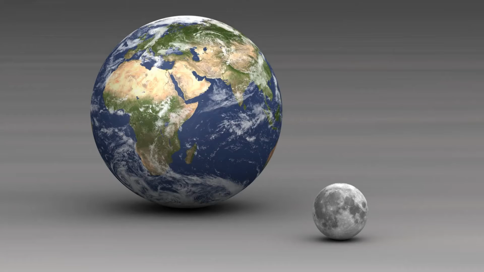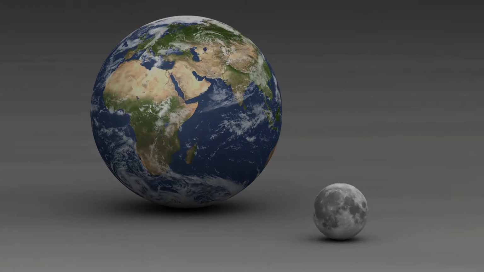The moon is actually a quarter the size of the Earth's diameter, so that means that you could fit 4 moons across the diameter of the Earth. Even though the moon is only a quarter the size of the Earth's diameter, no other planet has a moon as large as ours. That's pretty cool.